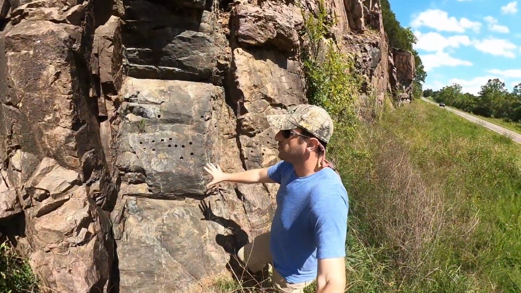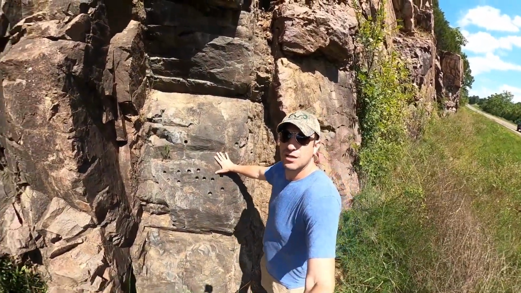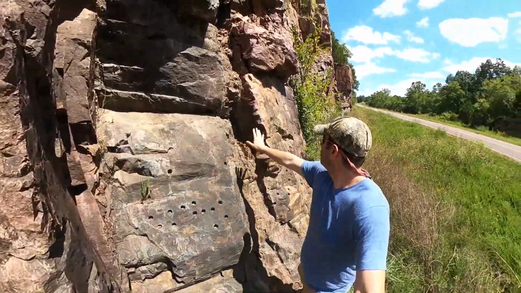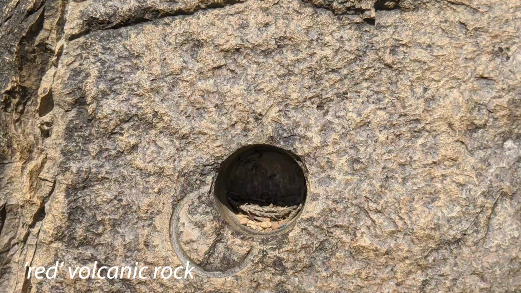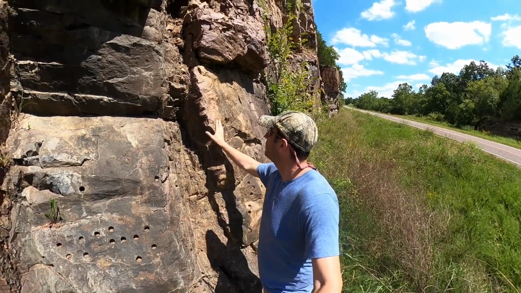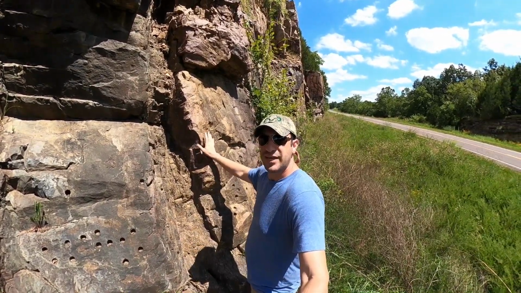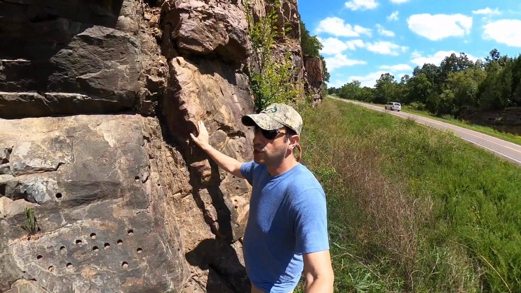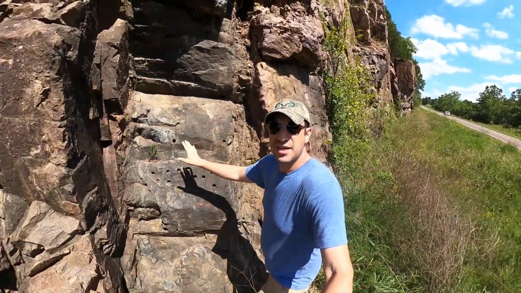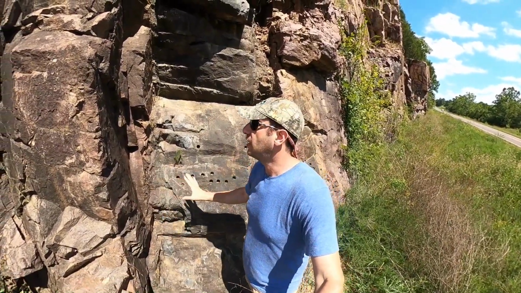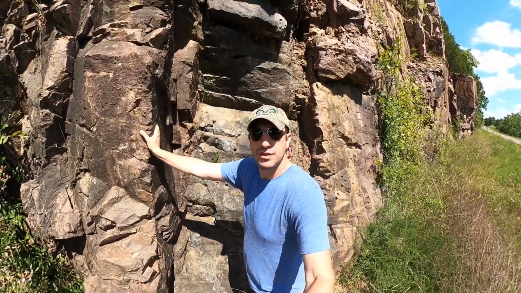So you can see here that there's something different about this rock from the surrounding rocks. So on either side, we have this more reddish colored igneous rock. It's fairly fine grained. I'm not looking at it with my hand lens, but it doesn't look especially coarse grained, but it's certainly of more of a reddish color.